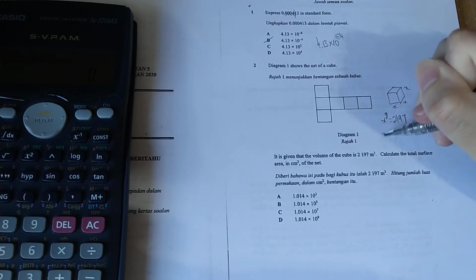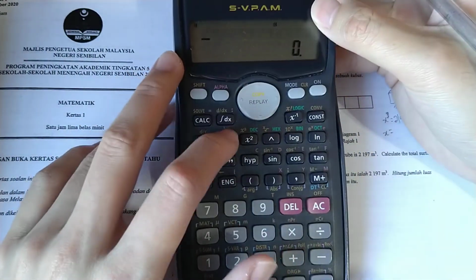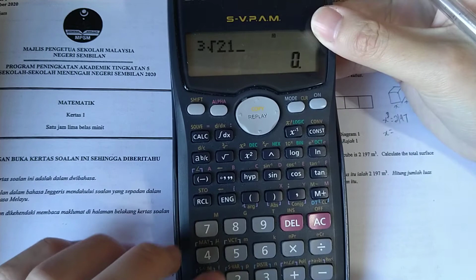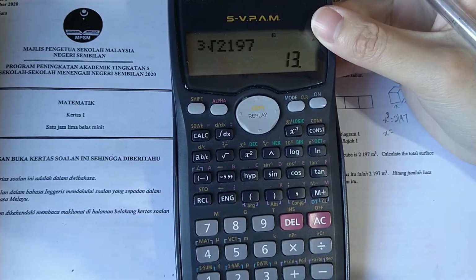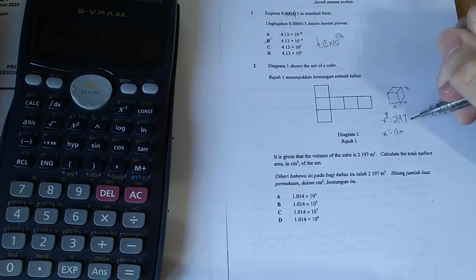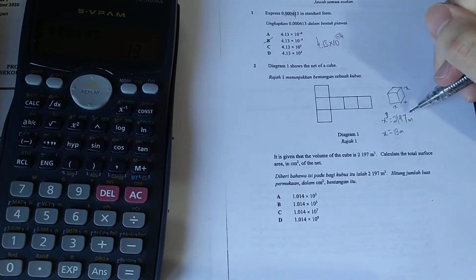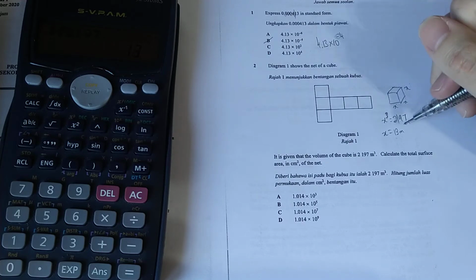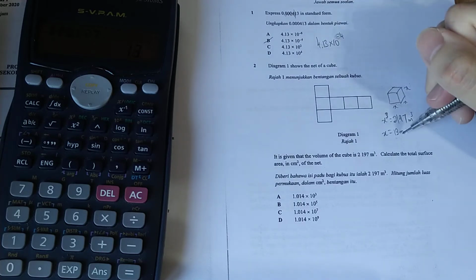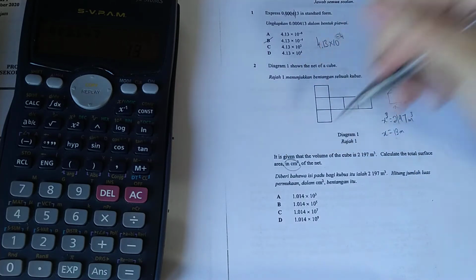It means that I can actually find x. You just cube root, right? So when you press shift cube root 2197, it's 13, right? So x is 13. Okay, 13 meter to be more specific, because the volume is meter cube, right? So when you find x, it will be meter. Alright, calculate the total surface area of the net in cm square.